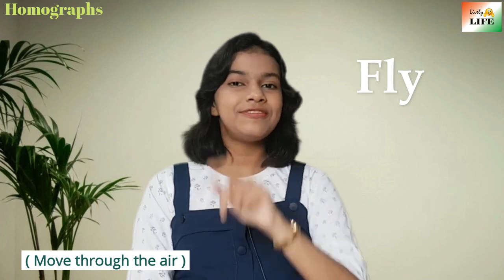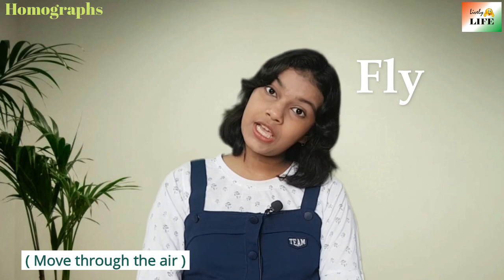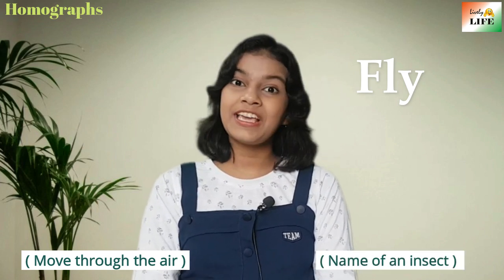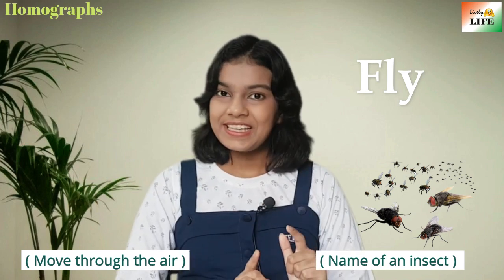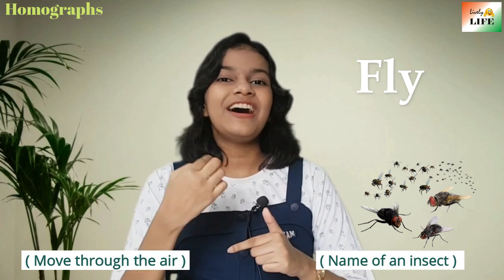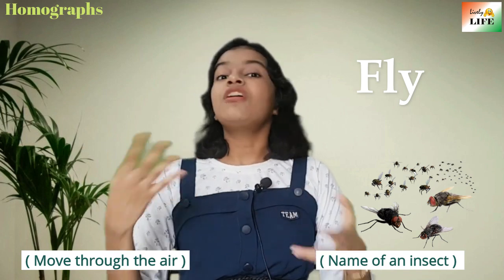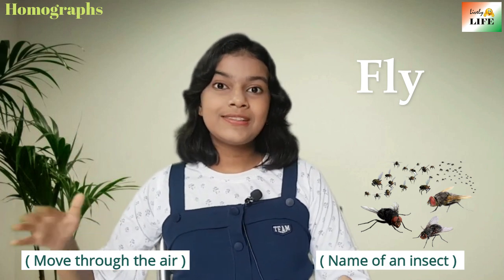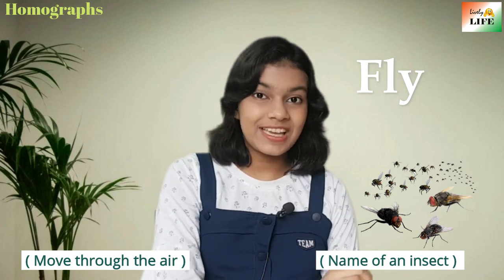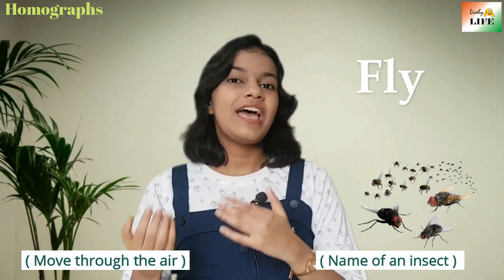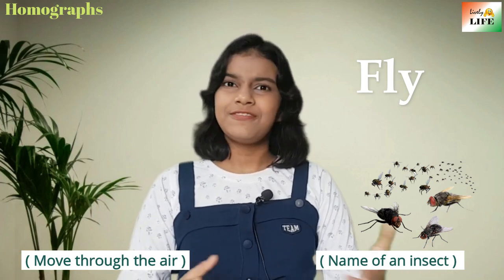But there is a noun fly as well. That is dragonfly, butterfly, housefly, firefly. So what is this fly? It is an insect. An insect that flies, we call it a fly. So they are mostly similar, but when you look at it, they are actually not that similar at all, because one is used to describe movement in the air and the other is used to describe an insect, right? So the same word fly is used in two different meanings, that is fly and fly.